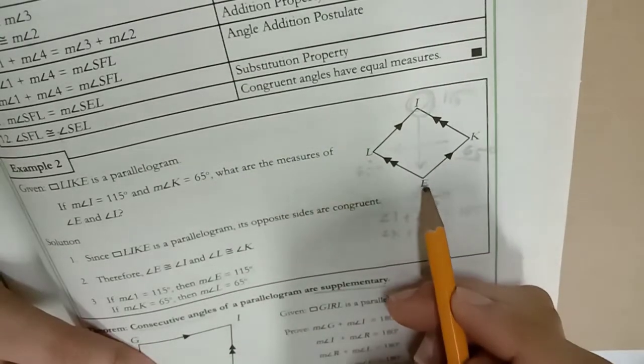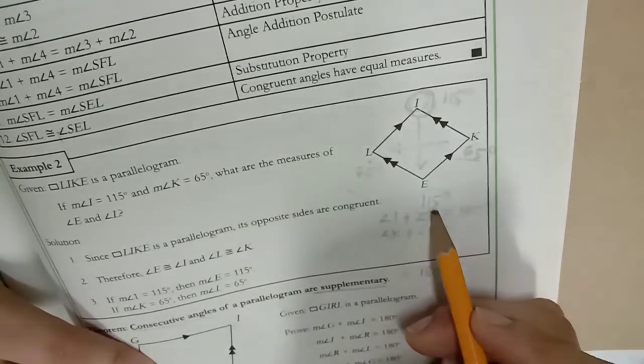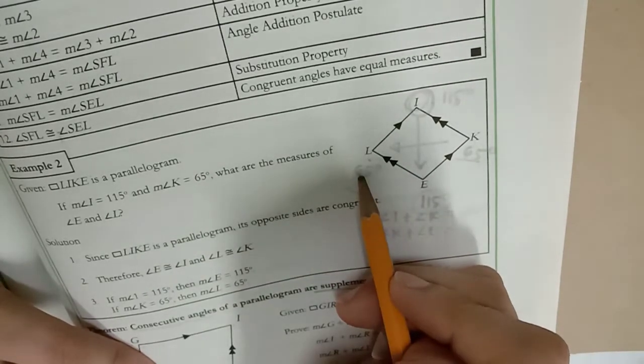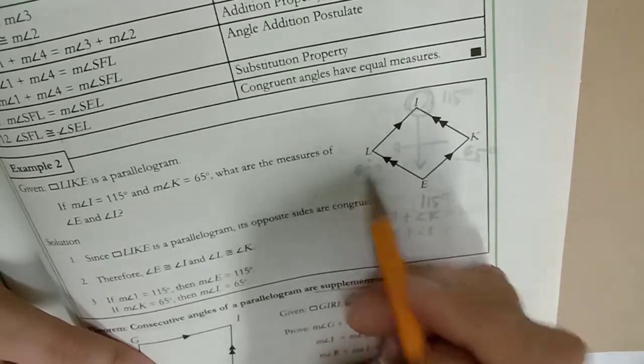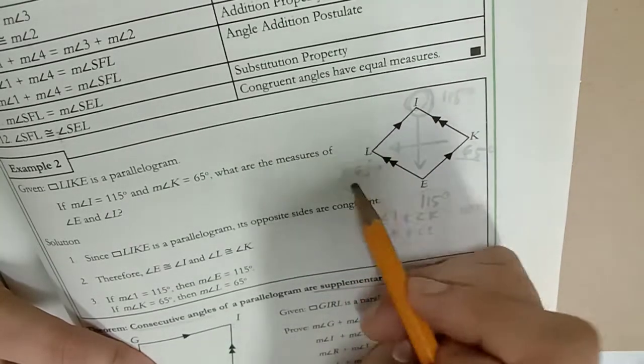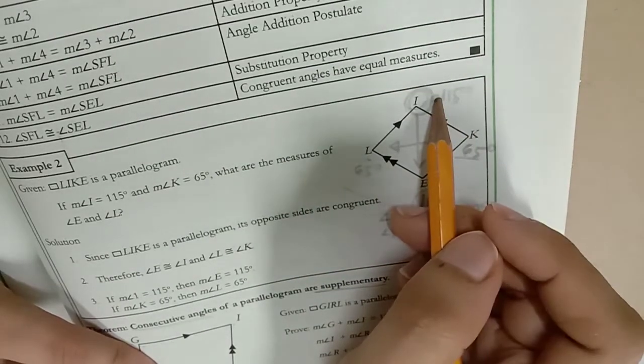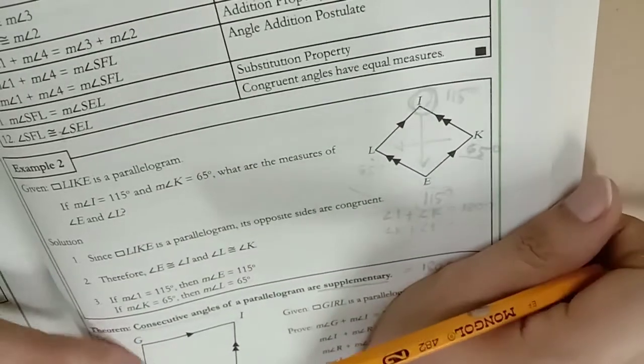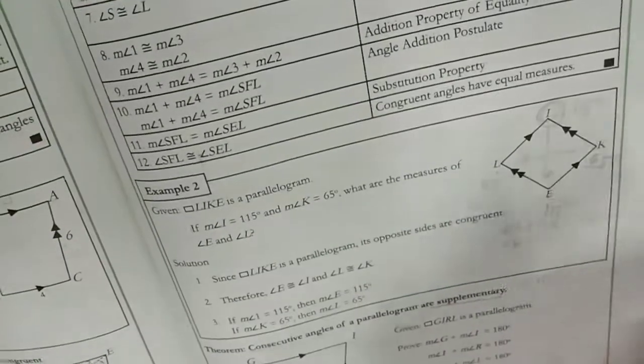Same goes kay angle E plus angle L. 115 plus 65 is 180. And last but not the least, angle L pati kay angle I, 65 plus 115, that is also 180 degree.